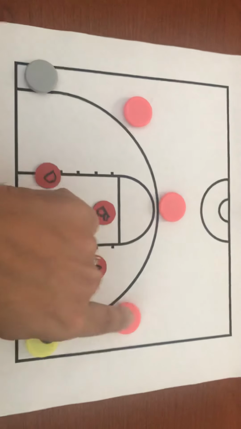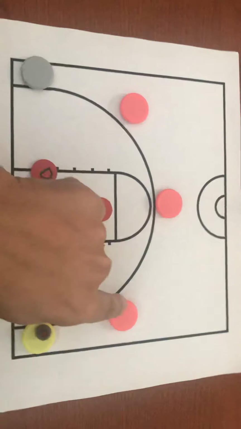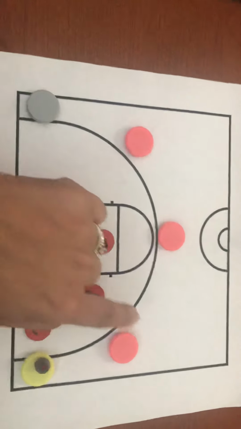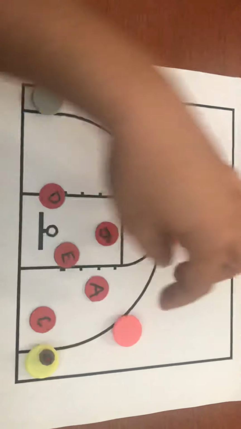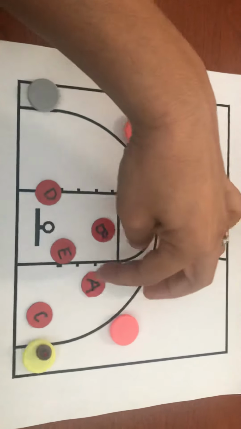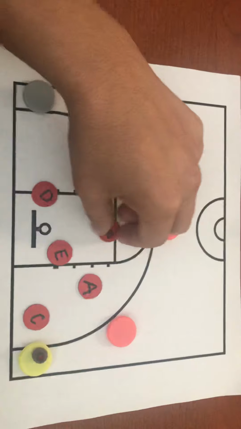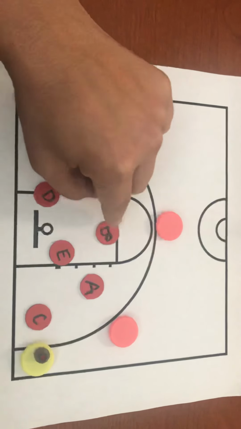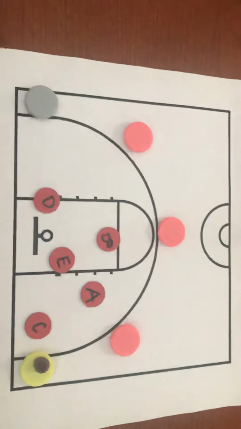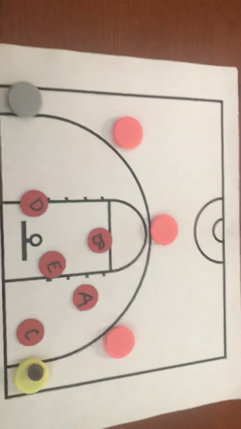This person's responsible for this player if there's a pass or a cut. If there's a cut here, this player is responsible for that. This player is responsible maybe for the skip pass, watching this, but really what they're responsible for, these two players, is anybody in the middle here.